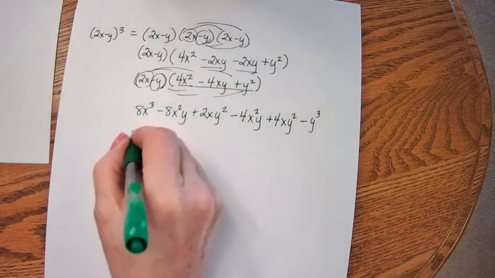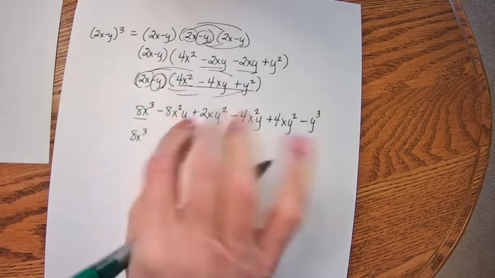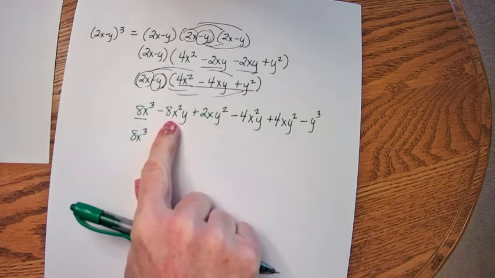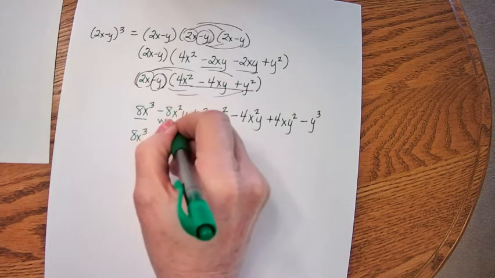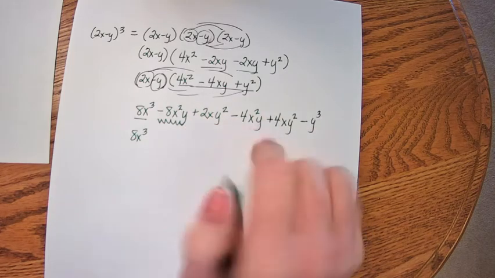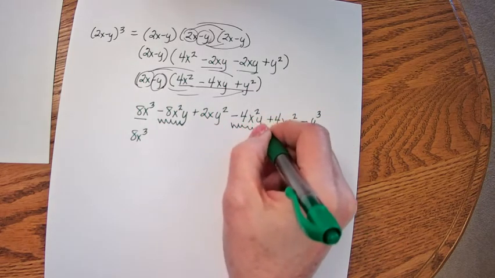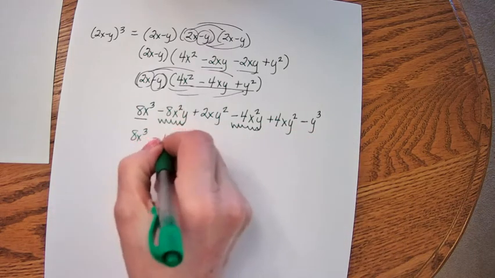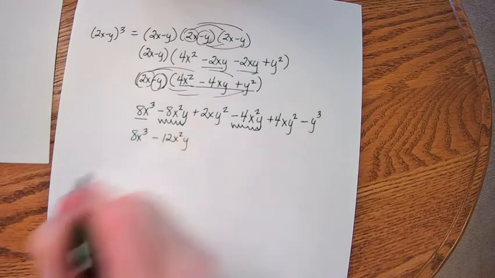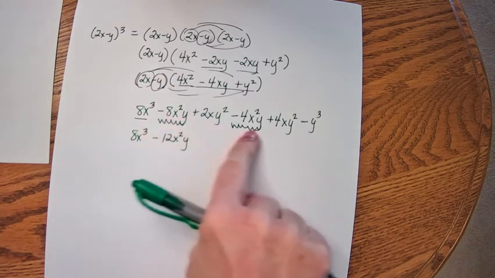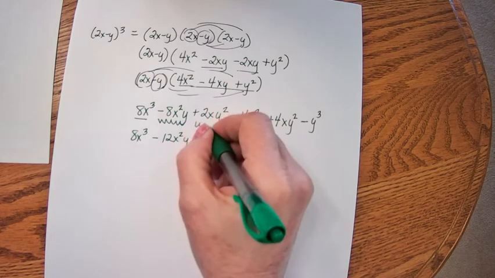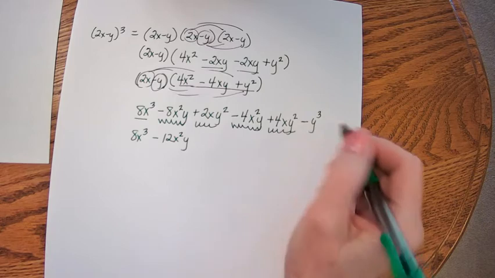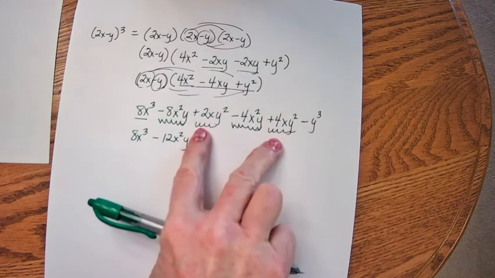So here's an x to the third, and there are no other x to the thirds. So I'm moving on. Here's an x squared y. Here's another x squared y. So negative 8 and negative 4 is negative 12 x squared y. Just moving down my polynomial. Now here is an xy squared. And here's another xy squared.